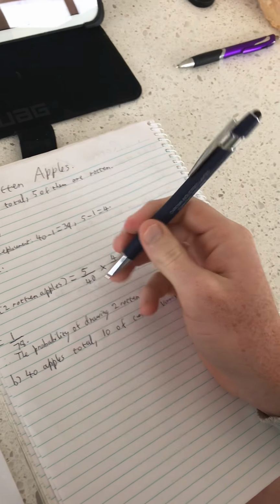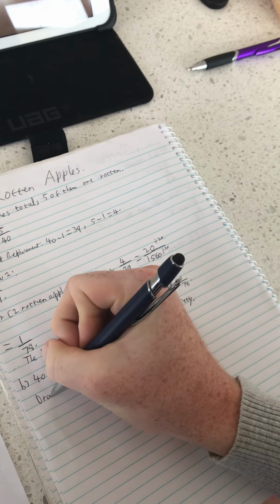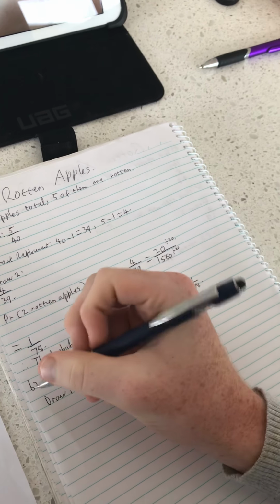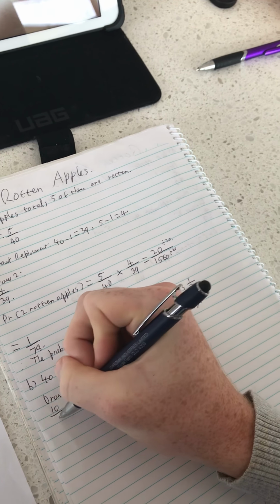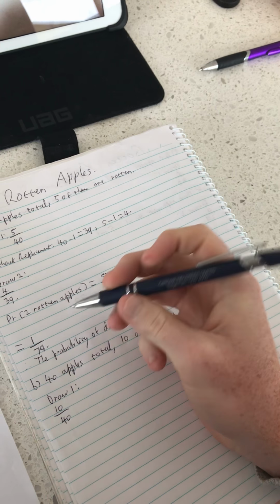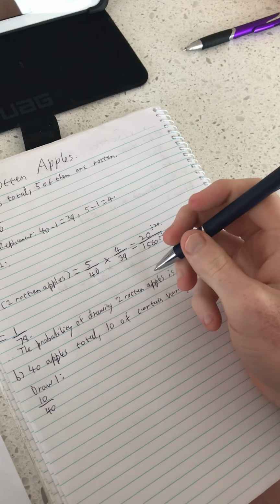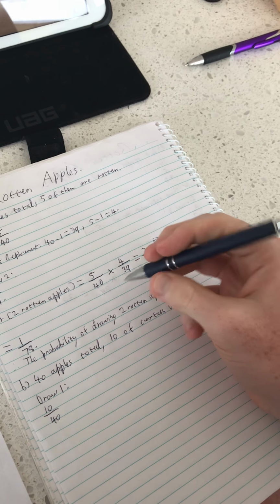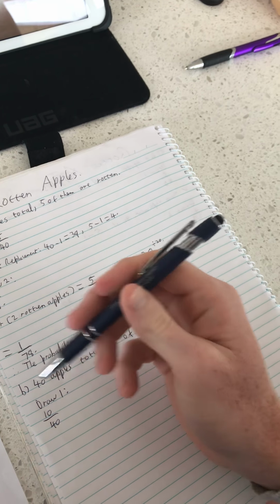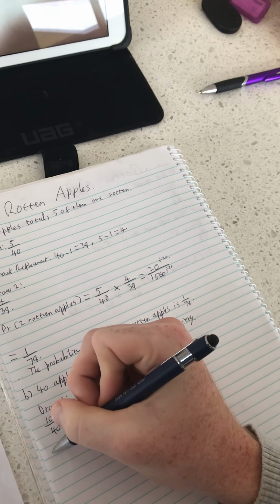So we can go that draw 1, there is a 10 out of 40 chance of getting that certain variety. And now we have to use our without replacement.